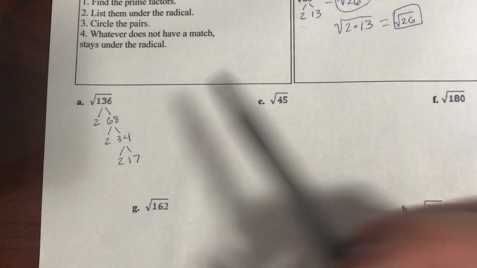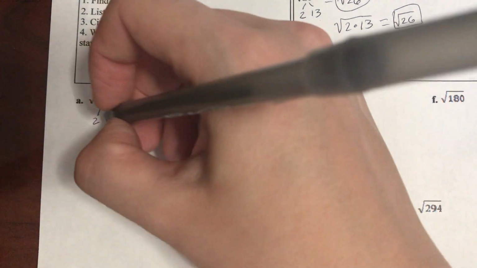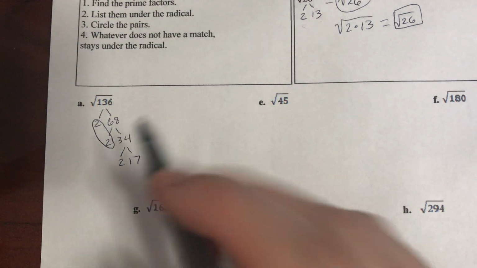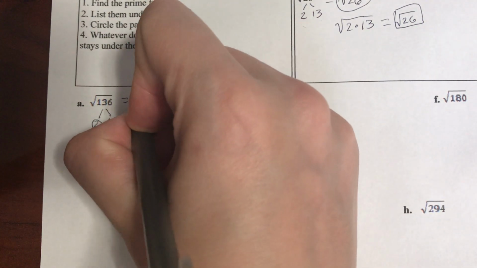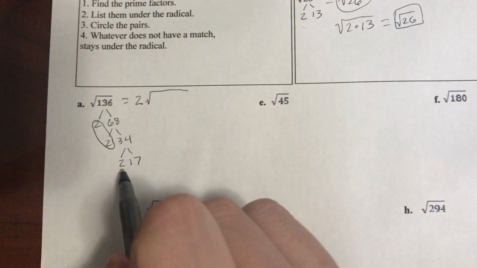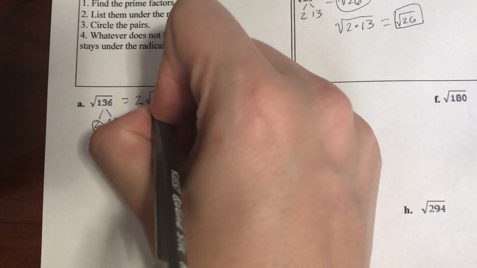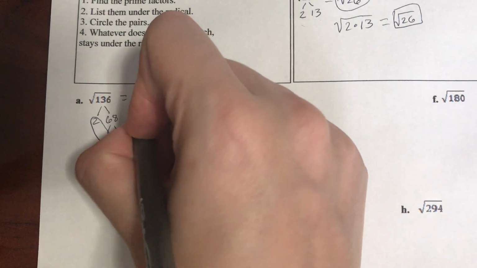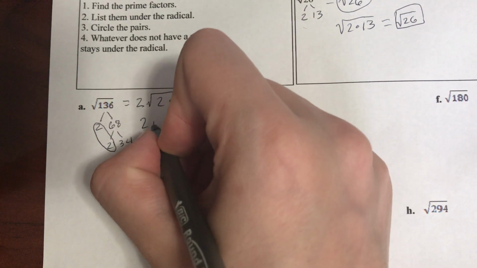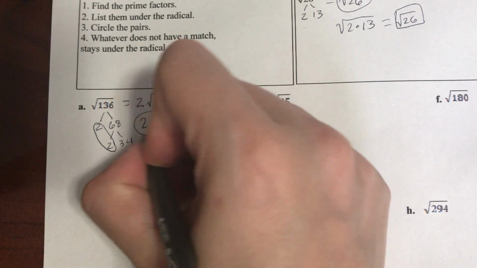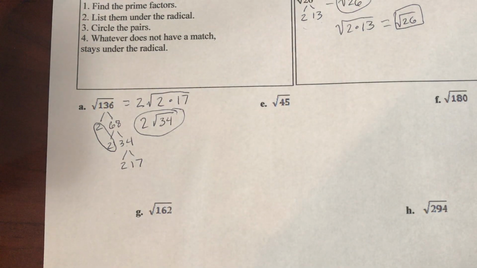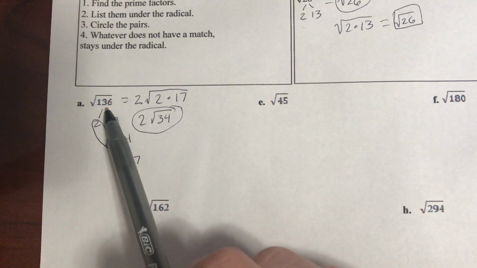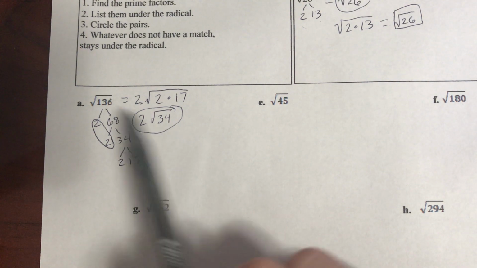So we're at a point where 17 is a prime number, and I have a pair right here. So I know to take one of these 2s out on the outside. And whatever's left over, which is this 2 and 17, I'm going to leave multiplied inside my radical. So 2 times 17 is 34. So 2 square root of 34 is my answer. We should go back and check: put in your calculator square root of 136 and 2 times the square root of 34. That should be the same thing.